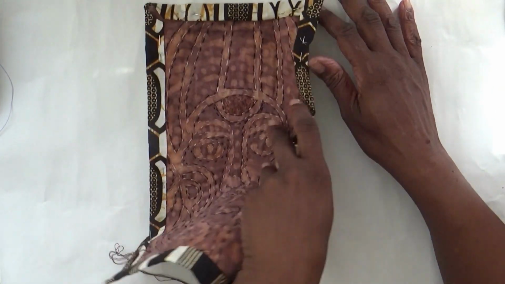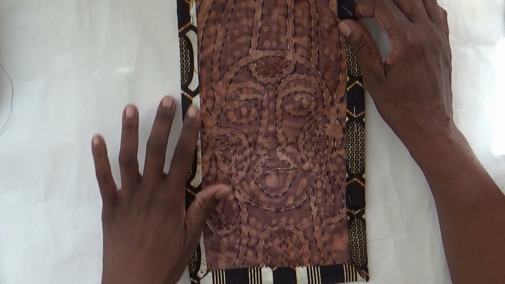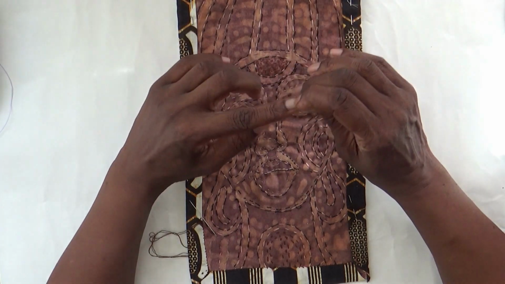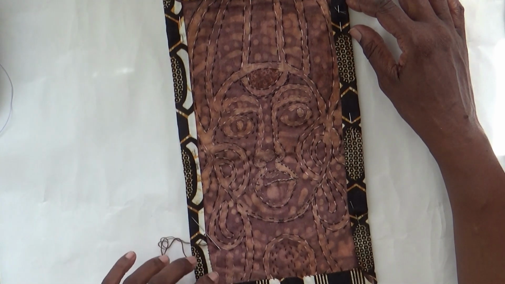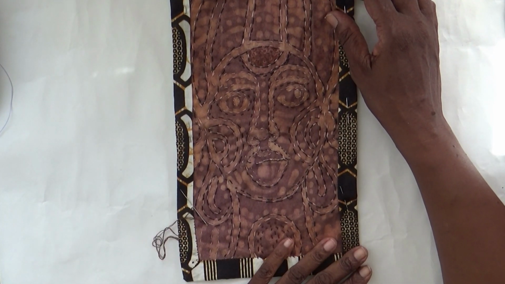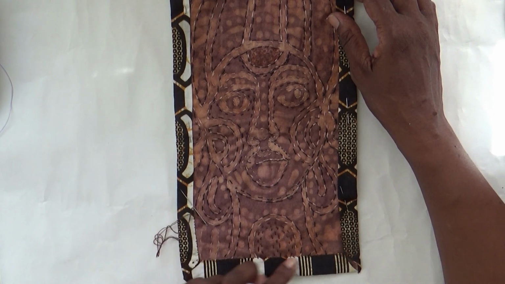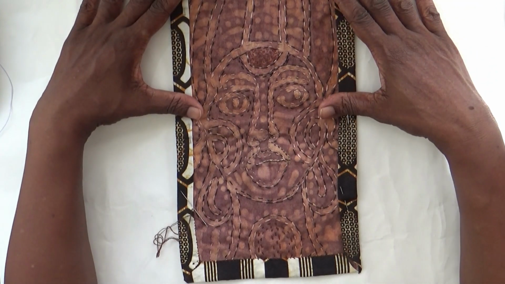Has the backing, and all I'm doing now is going round and doing some stitches, and I may add some beading. I'm feeling some beading, some seed beads around the edges, so we will see how we get on. So yeah, what I'm doing with this so far is pulling this together and sewing all of that up.